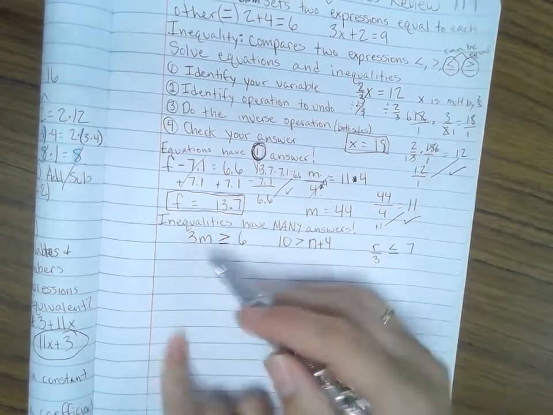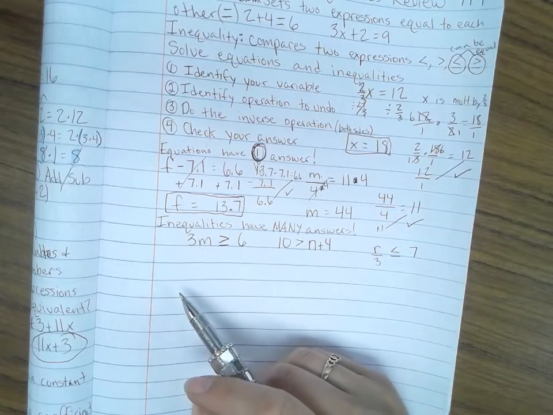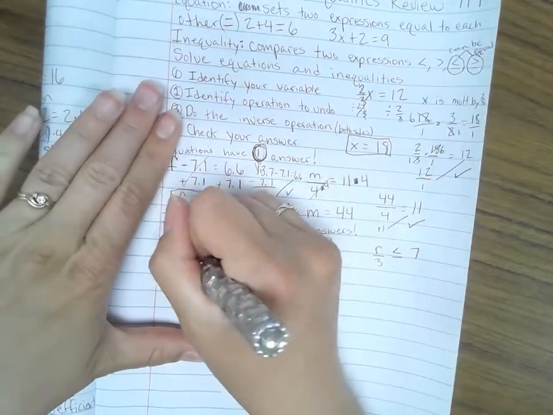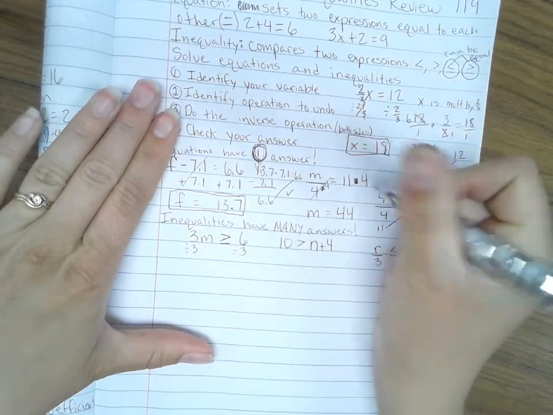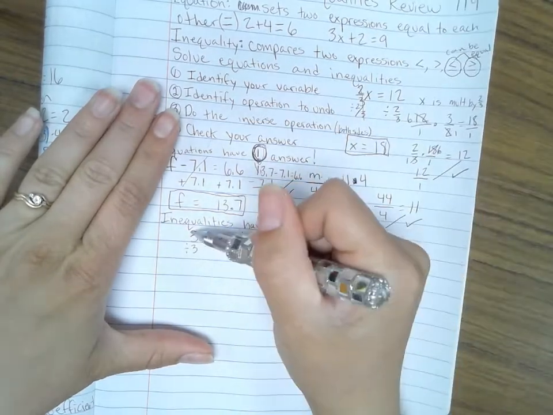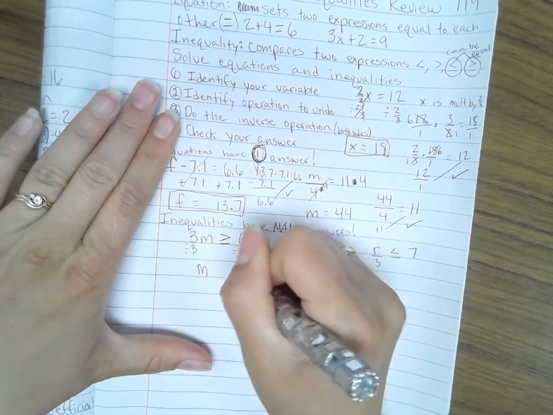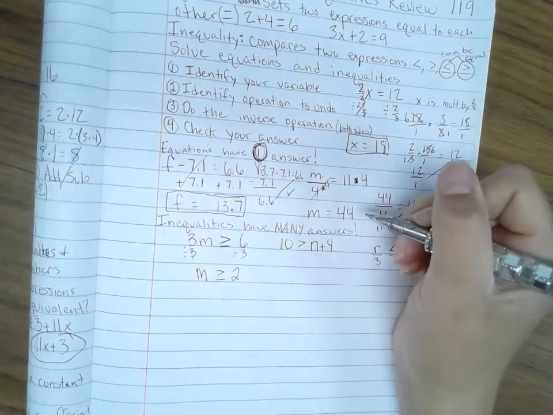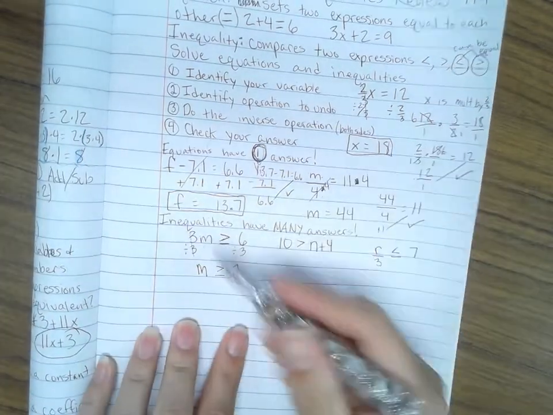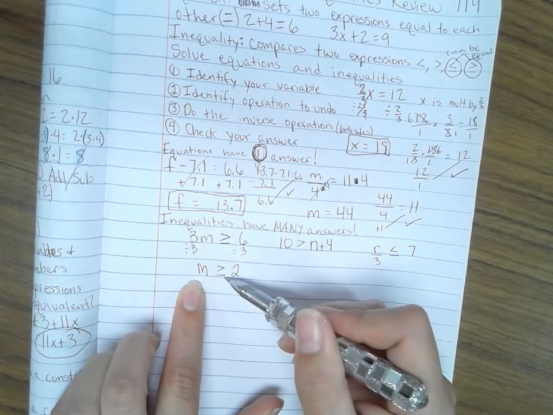Let's solve them. Find your variable m. What's happening to it? It's being multiplied by 3. How do I undo multiplying by 3? I'm going to divide by 3. That leaves me with m on this side, 2 on this side, and the symbol just stays the same. Now here, this means that m can be anything bigger than 2 or equal to 2.